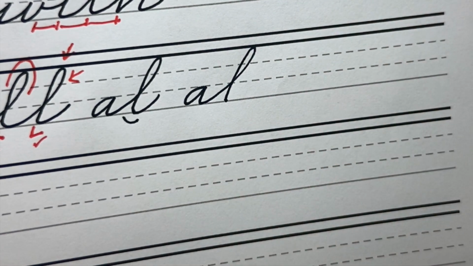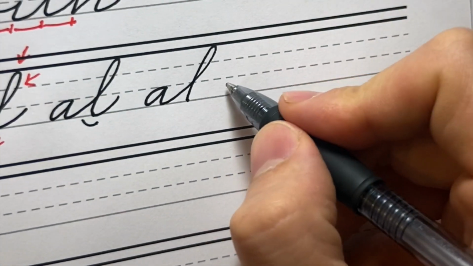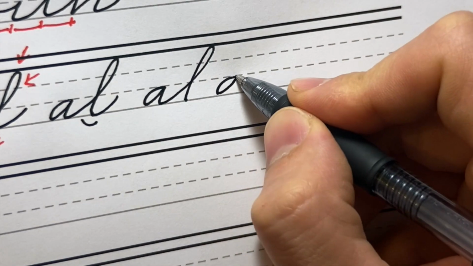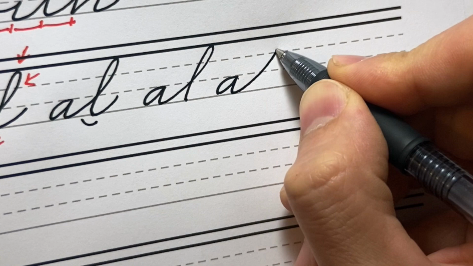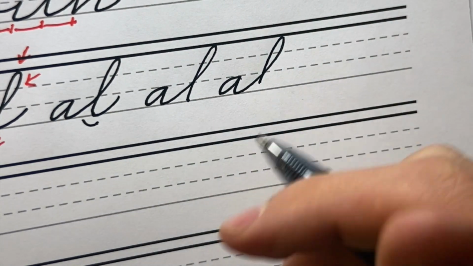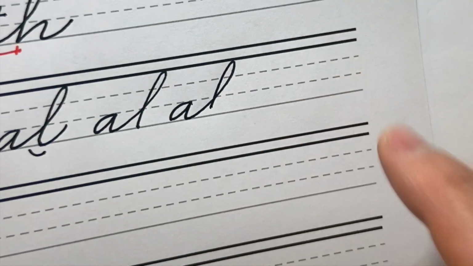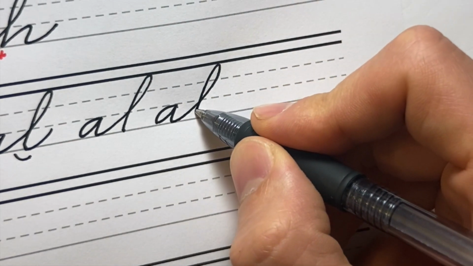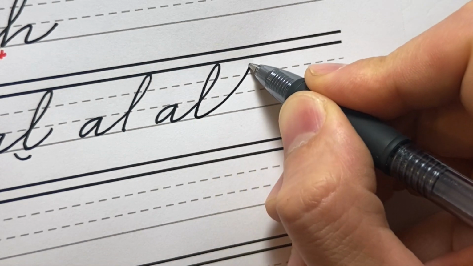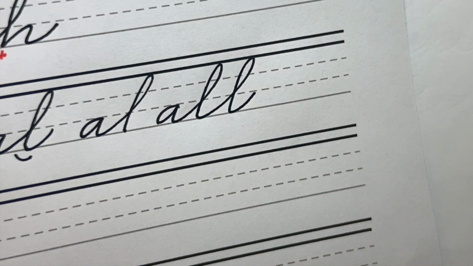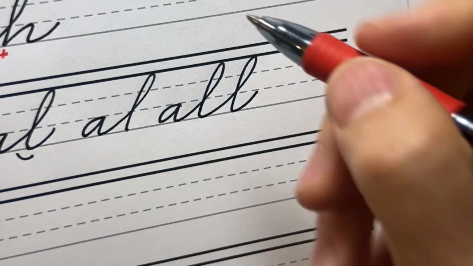No, not working that way either. All right, so what I need to do is my A, my L. These are the things you'll figure out as you write more. So I'm going to do my A. I'm going to come down on this downstroke and stop right there as I'm coming down on the straight line. Then I'm going to move my paper over, so I'm in a good position to make this second L like that. All right, so I'm learning things here too as I do the course.